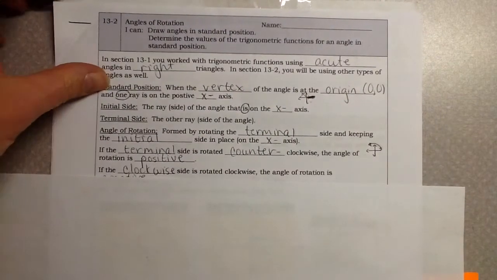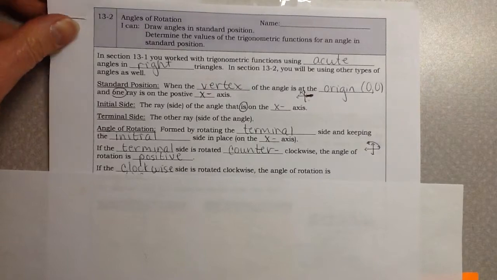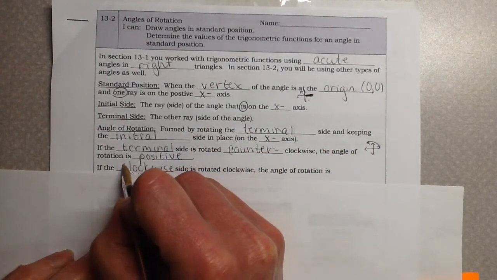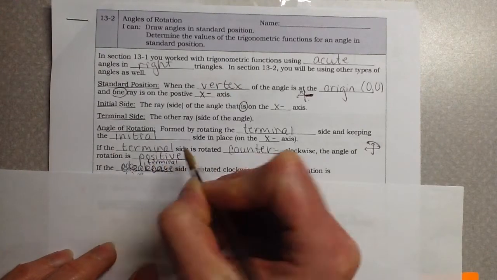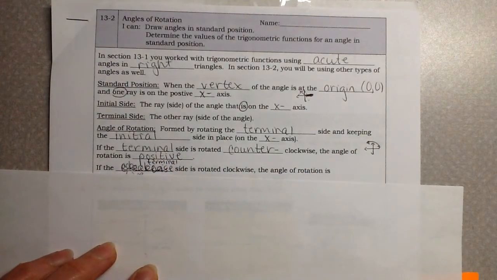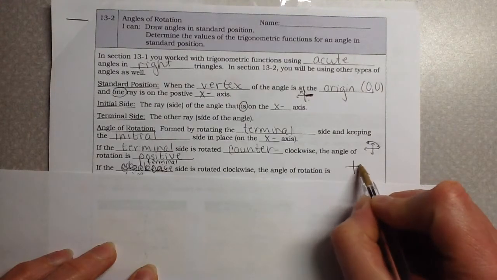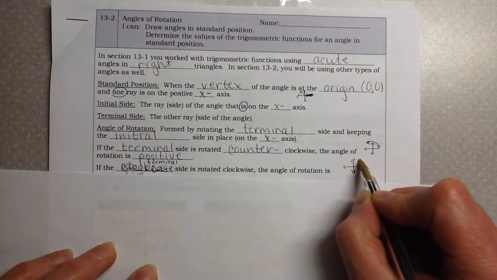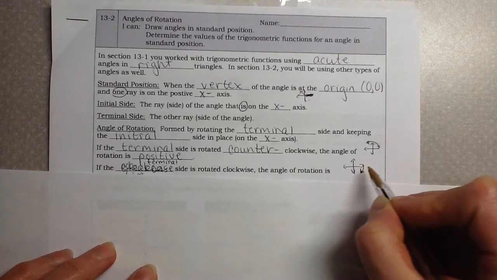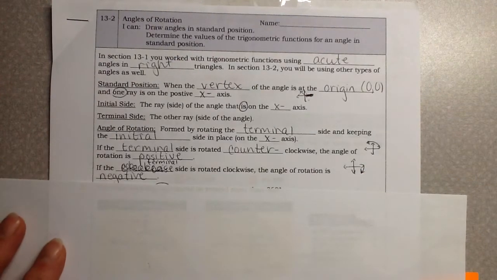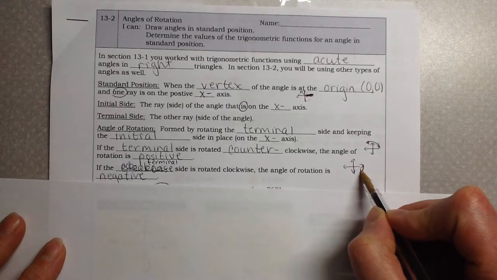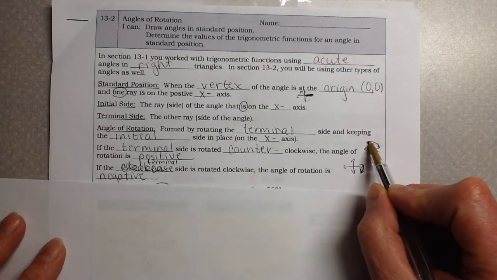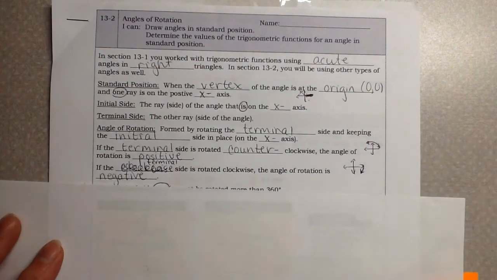If the terminal side is rotated clockwise, so again, think of a clock, if we rotate the angle this way, then it's called a negative rotation. Kind of think of, as you're going up this way, you're going towards a positive direction of y. Going this way, you're going to the negative direction. So if it goes this way, it's a positive rotation. This way, a negative rotation.